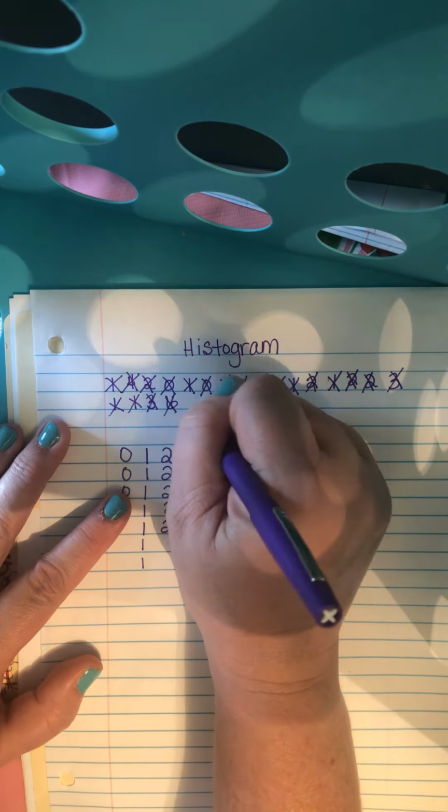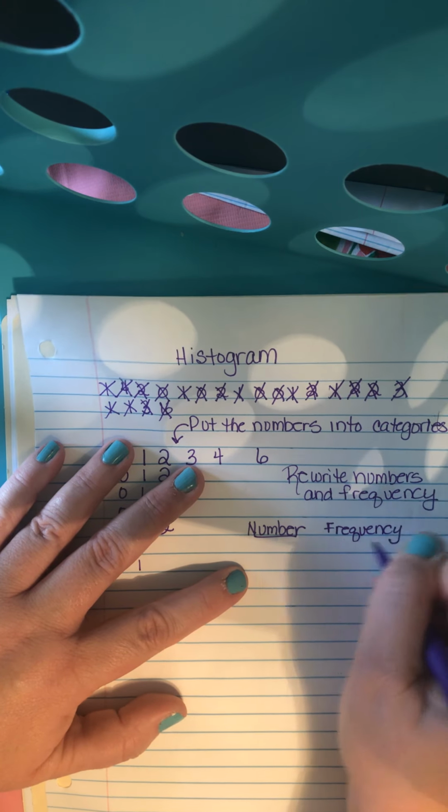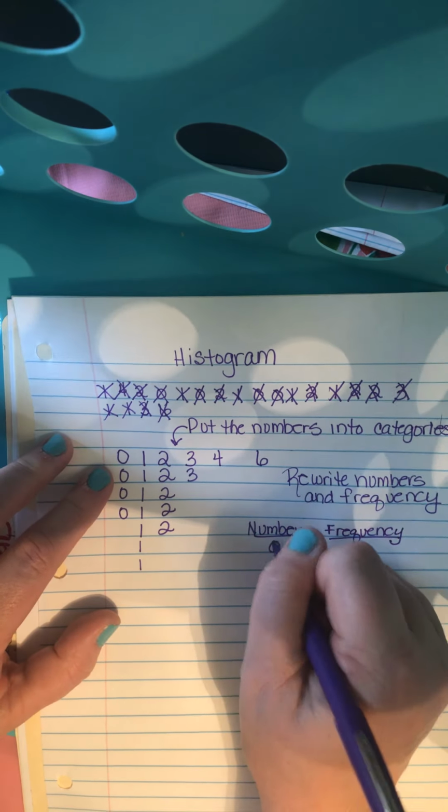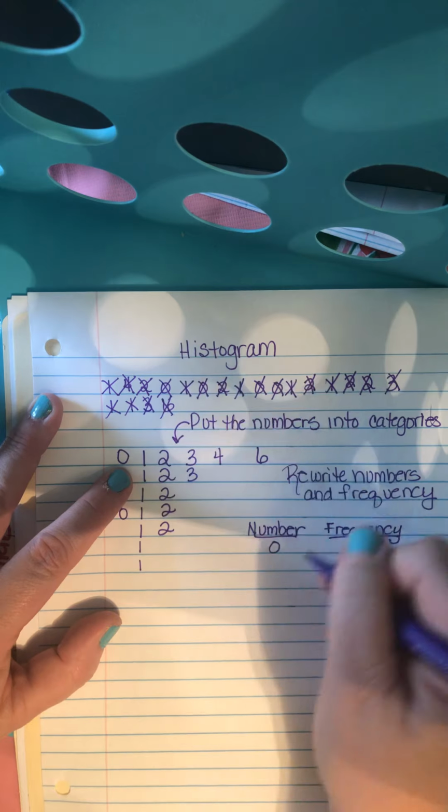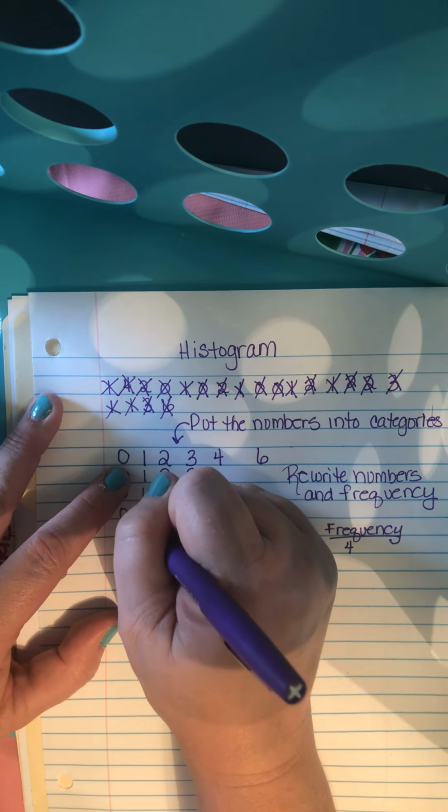Now we're going to rewrite the numbers and frequency. Okay, so we're basically just shortening it up. We're going to put the number here and the frequency here. So we're going to start with 0. The frequency of that is 1, 2, 3, and 4. We're going to go to 1. We've got 1, 2, 3, 4, 5, 6, 7.